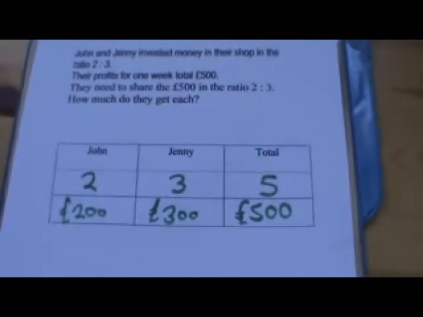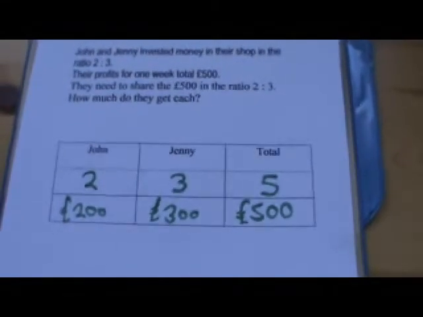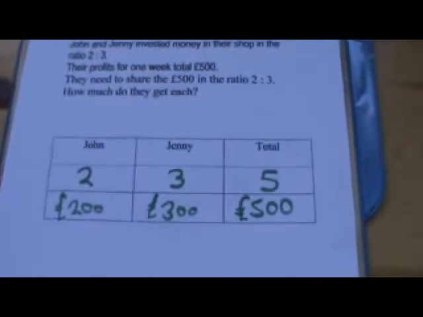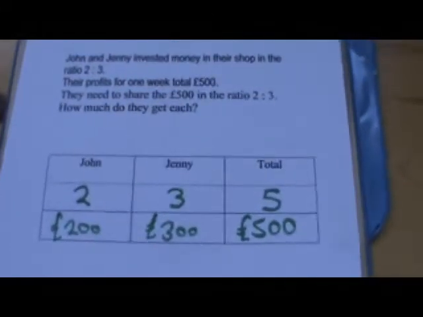Always check when you get to the end of a question like that the amounts you're giving to each people add up to the total amount being shared. So 200 plus 300 does make 500, so we've got a sensible answer.